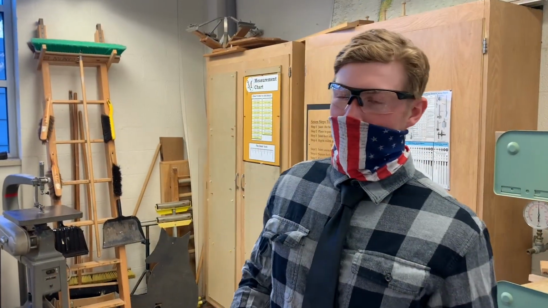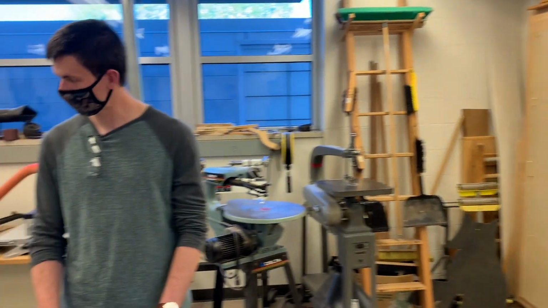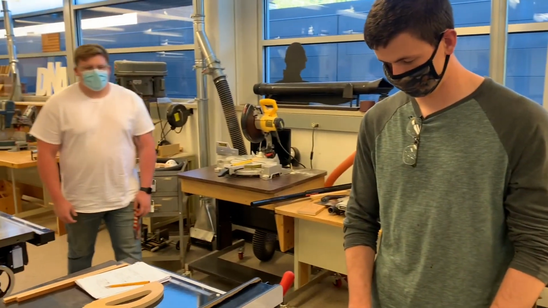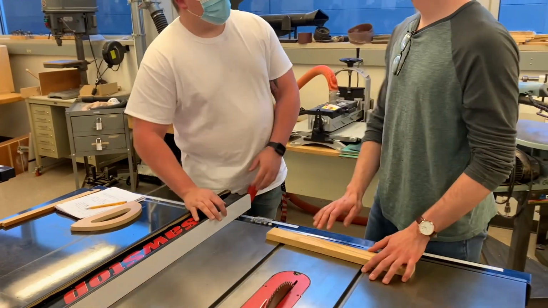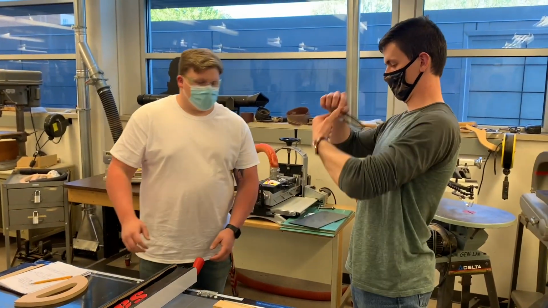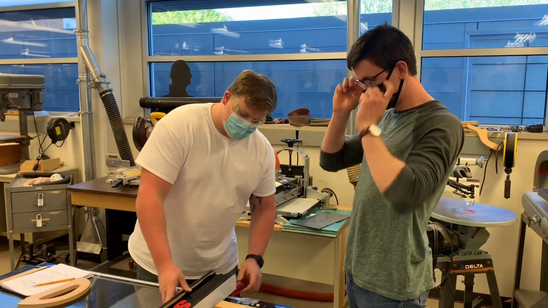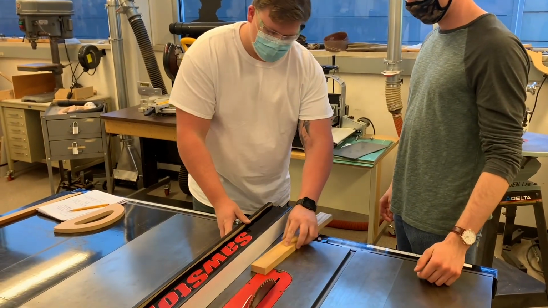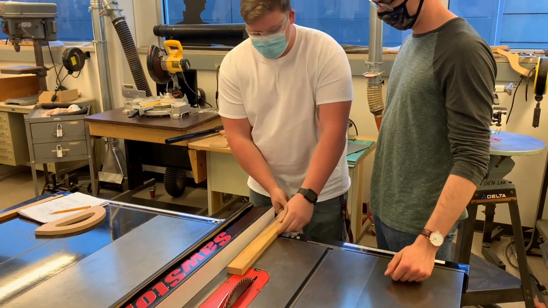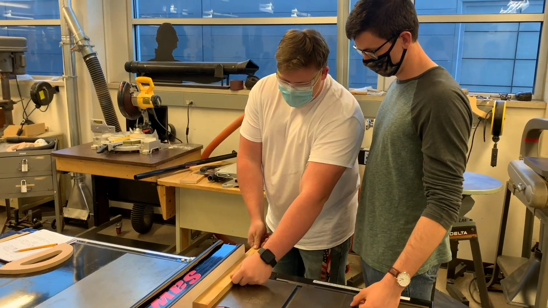This is an example of autonomy. Dylan is going to show Jeremiah how to use his table saw. Whoa. Make sure you keep your safety glasses on. And you always want to use your fence nice and close to the blade. And have 2 points of contact at all times.